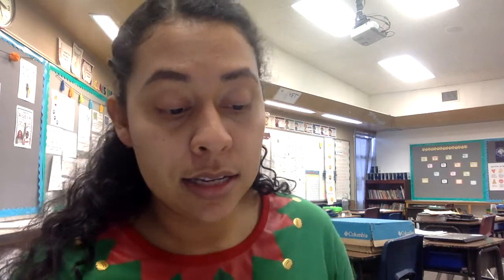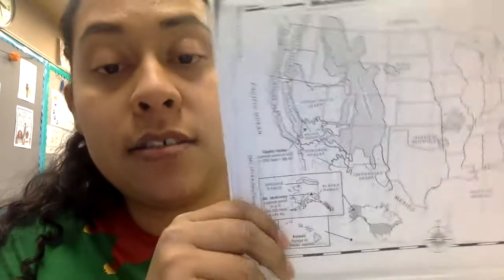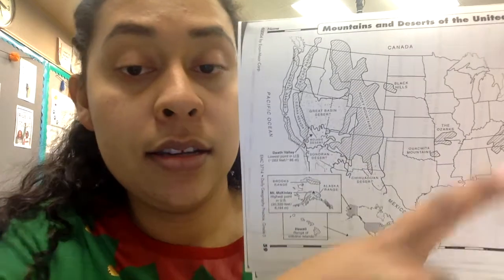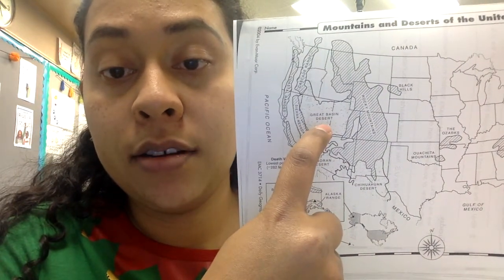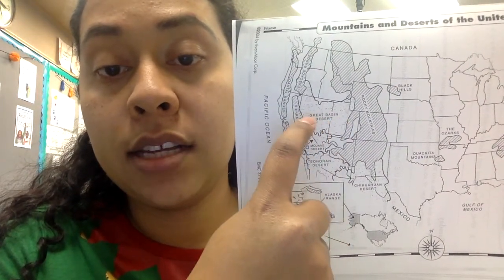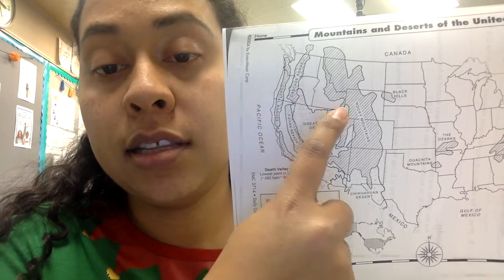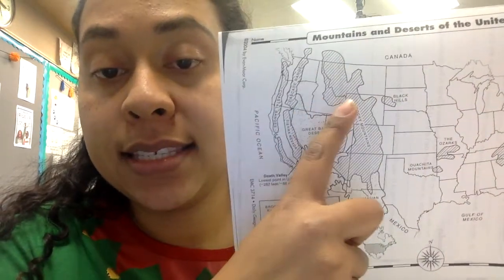Thursday number 2. Name the states in which the Great Basin Desert is located. So you need to use 2 skills. You need to find the Great Basin Desert, and then you need to figure out the names of those states. The Great Basin Desert is right here. So that's here, here, here, a little bit over here and here. So write the names of those states down for Thursday number 2.